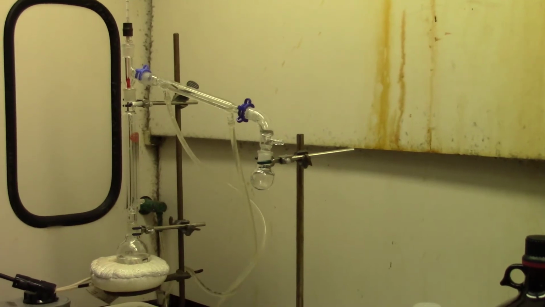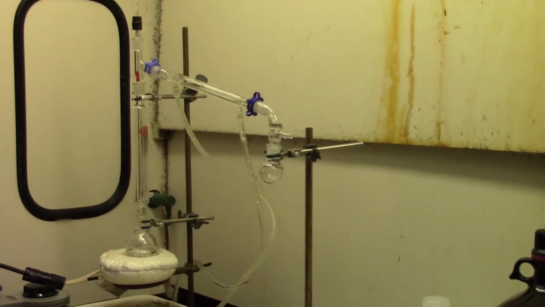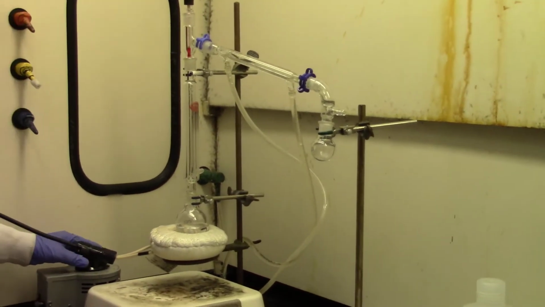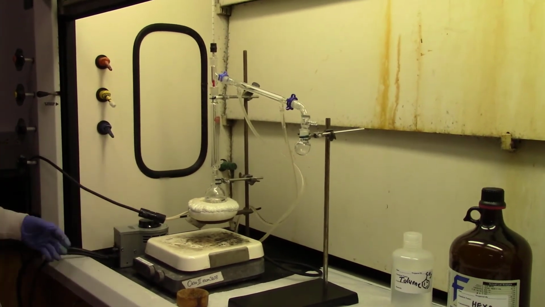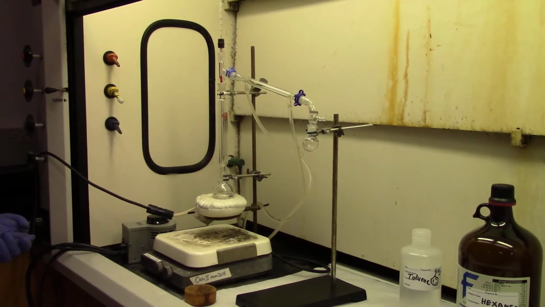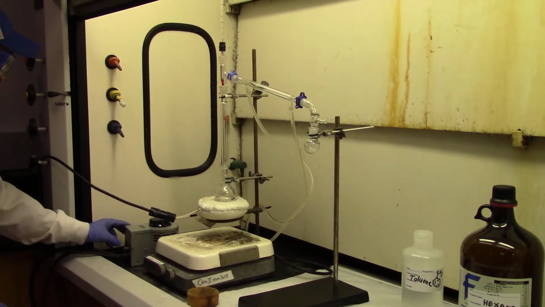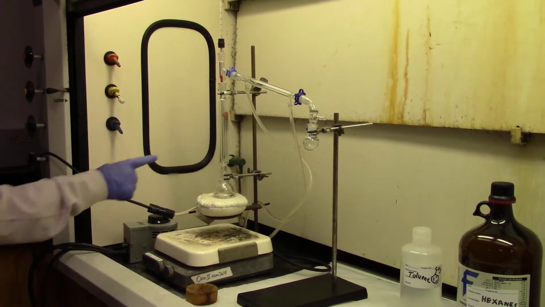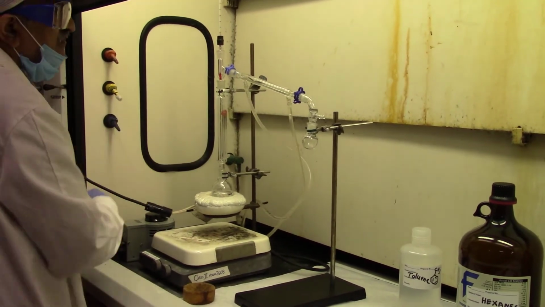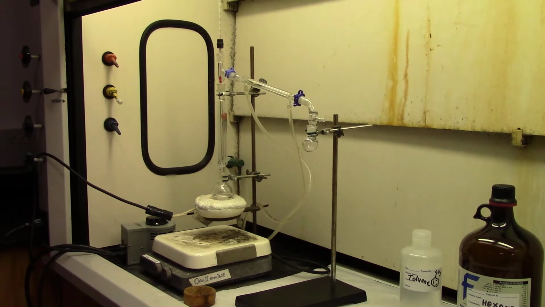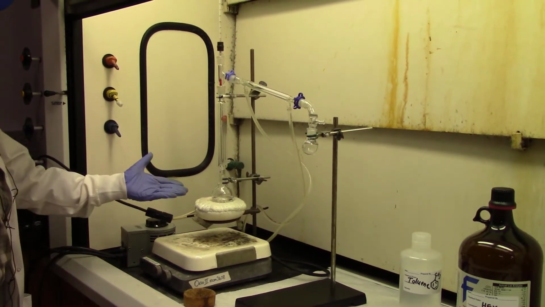We have already charged it with the 1-to-1 mixture of hexane and toluene. Now we are going to heat it. Make sure that the setting is around 80. An 80 setting is appropriate to boil the first component, which is hexane. Hexane should boil around 69 degrees, at least that's the hope.